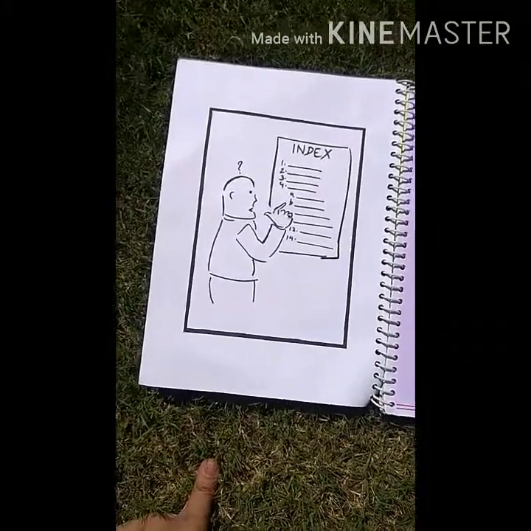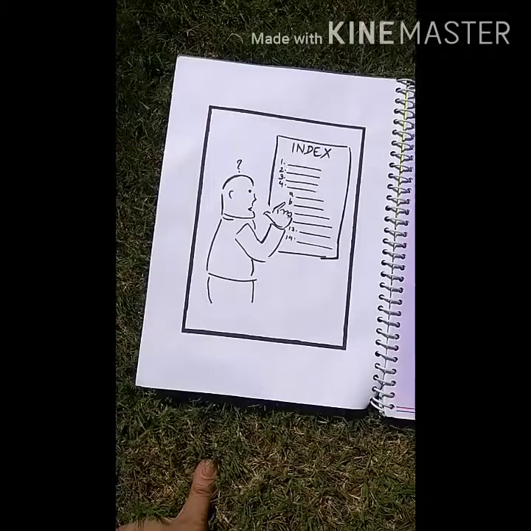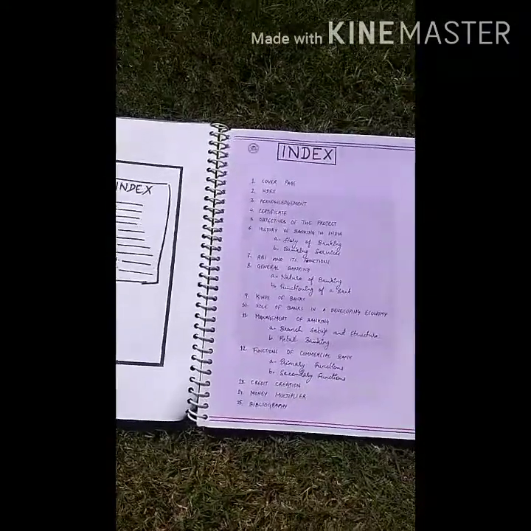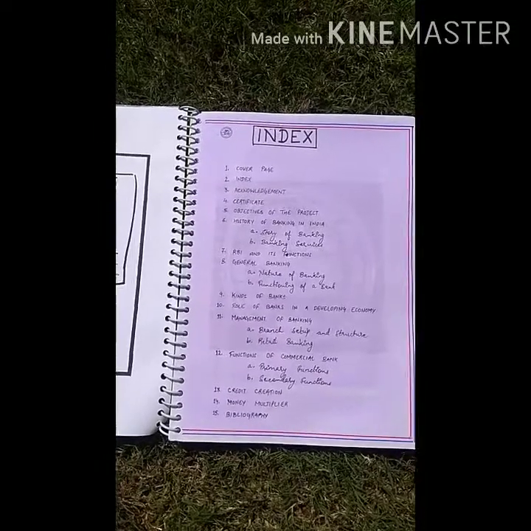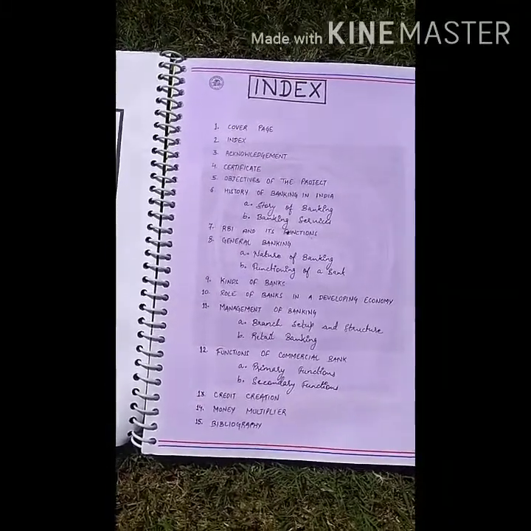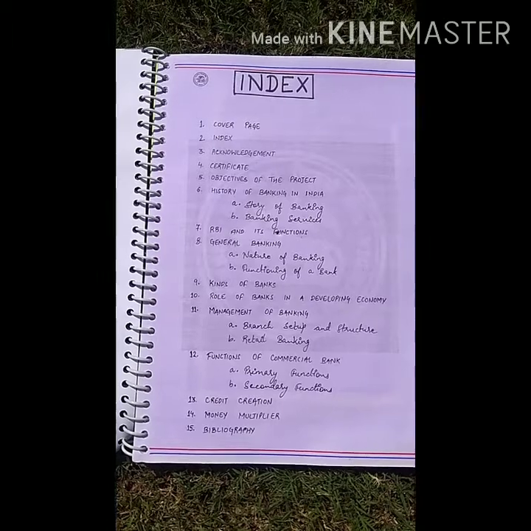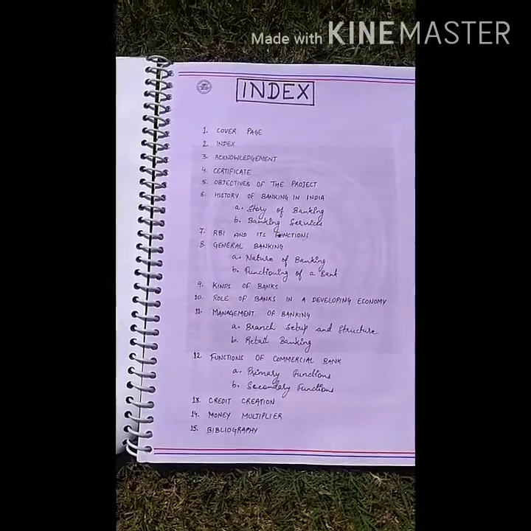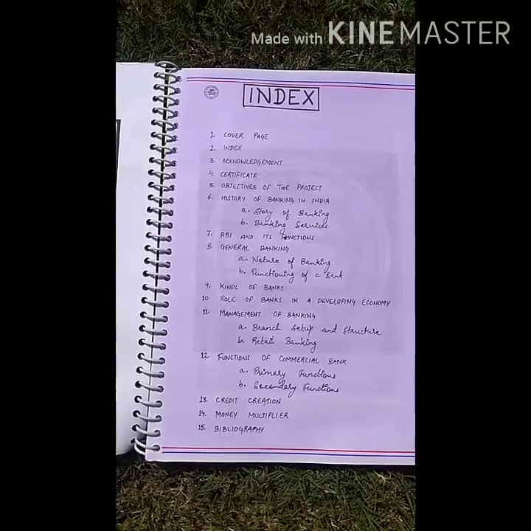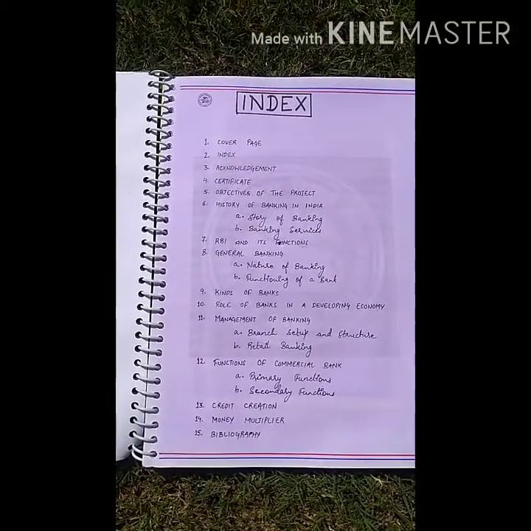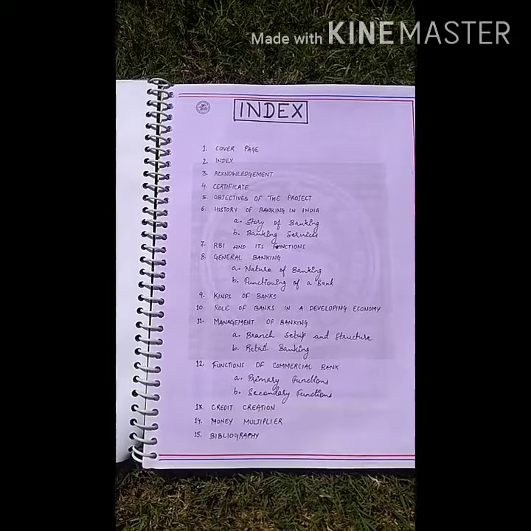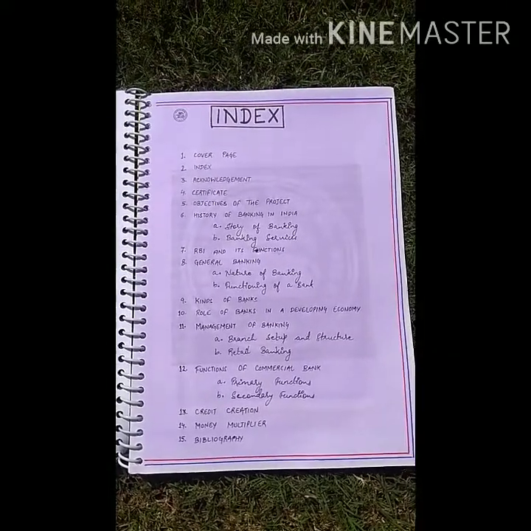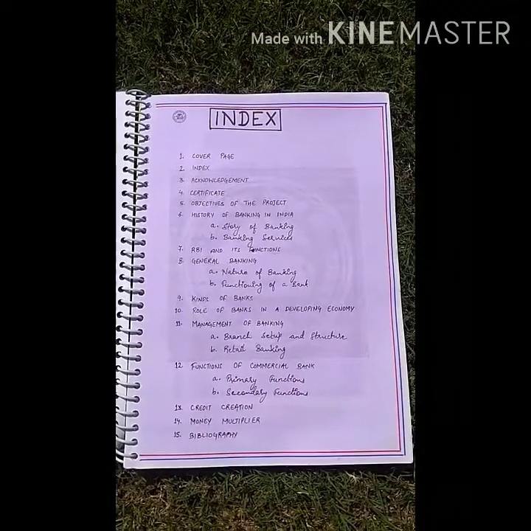Make sure that you specify the topics and the subtopics very properly. Mine says cover page, index, acknowledgement, certificate, objectives of the project, history of banking in India, RBI and its functions, general banking, kinds of banks, role of banks in a developing economy, management of banking, functions of commercial bank, credit creation, money multiplier, and last bibliography.